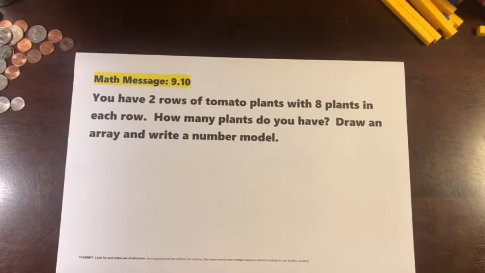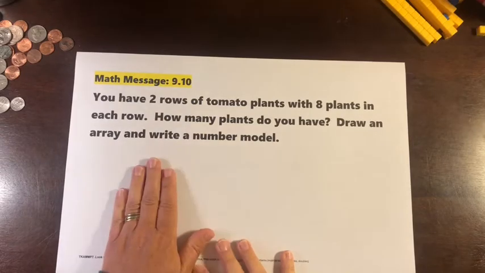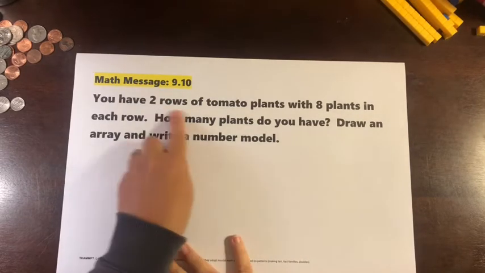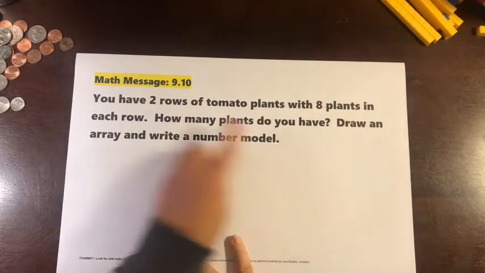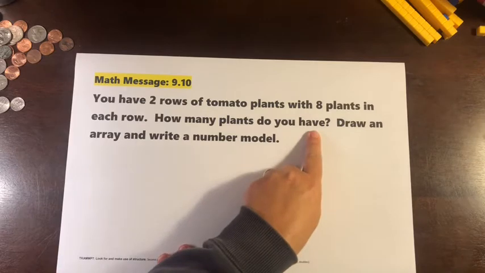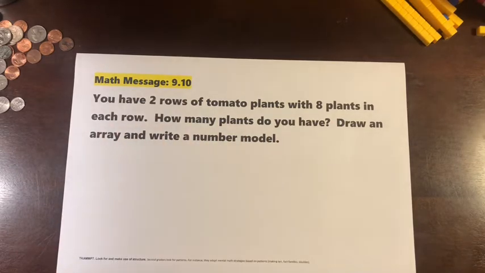We're back for another math lesson. This is 9.10. I have a math message for you. It says you have 2 rows of tomato plants with 8 plants in each row. How many plants do you have? Draw an array and write a number model. All right, pause the video and draw your array and write your number model.